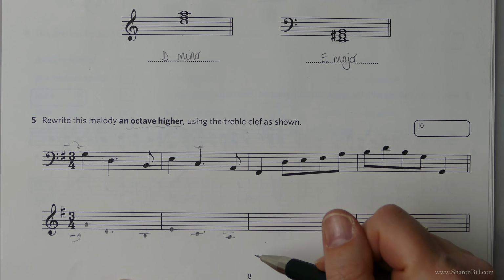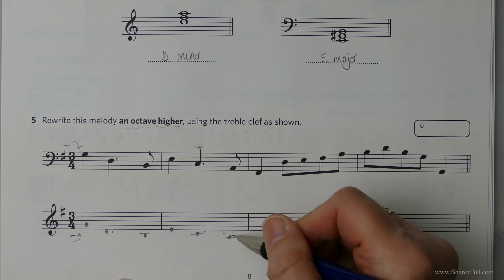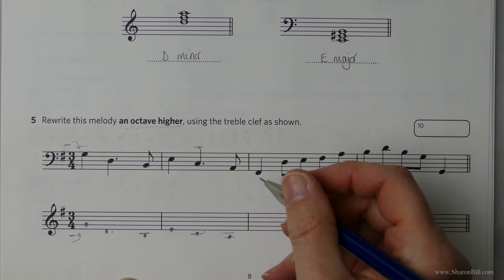Notice that I'm just putting the note heads in at the moment. I've got enough to be thinking about. I'll worry about stems afterwards. Let's just get the blobs in the right place.